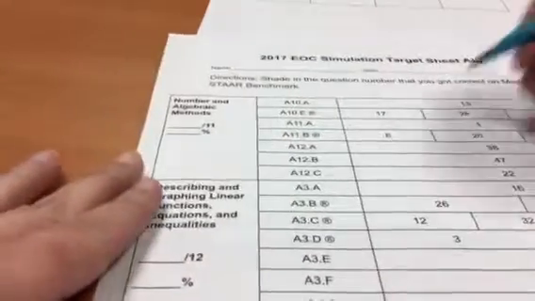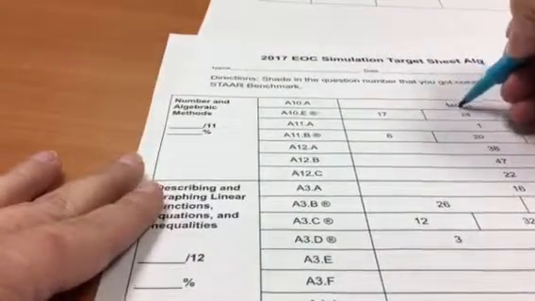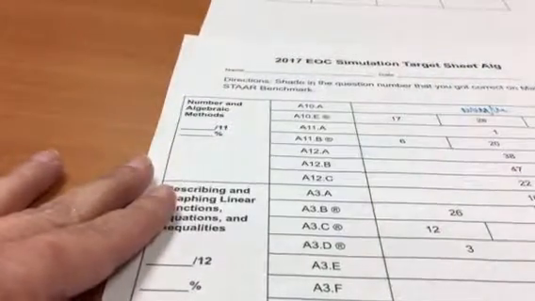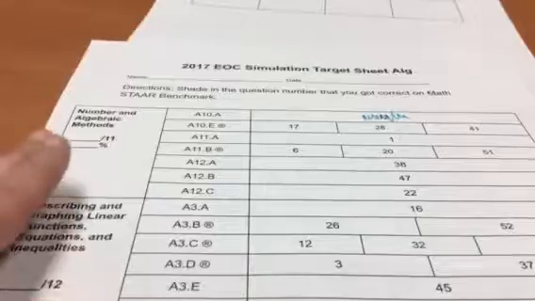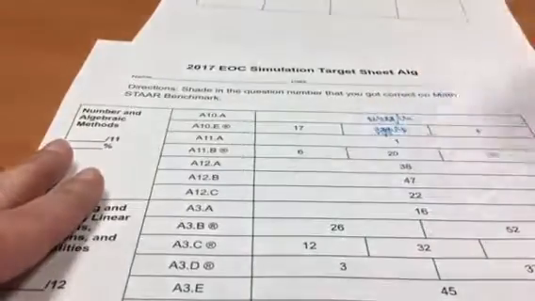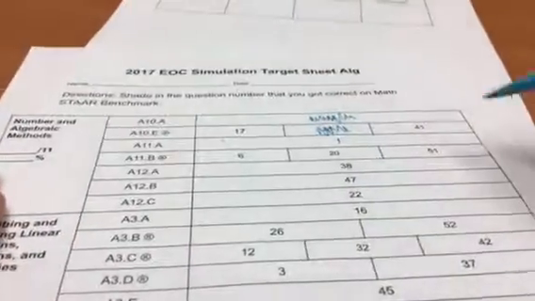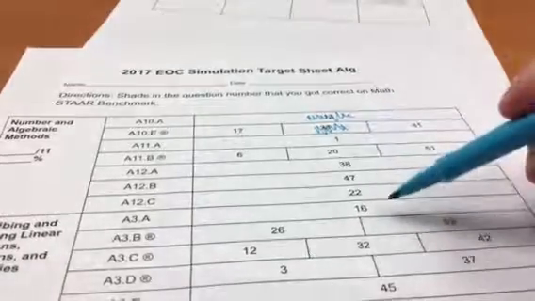But what you're going to do is, if you get 13 right, you're going to shade 13 in. Then you're going to look at 17. Oh, I didn't get 17 right, so I'm not going to shade that one in, but I did get 28 right, but I didn't get 41 right. And you're going to continue to do that.